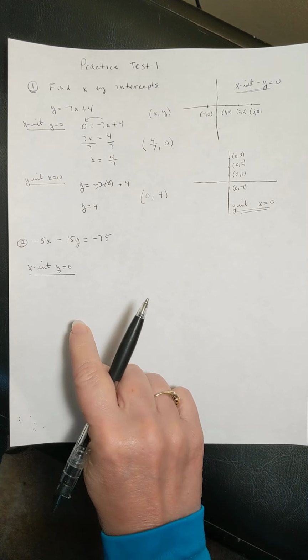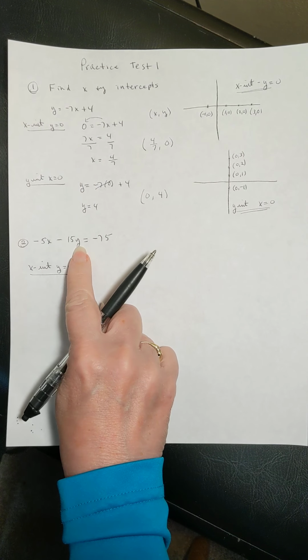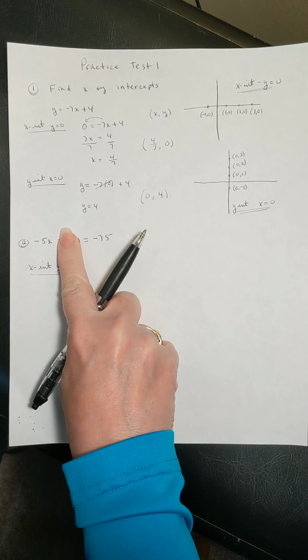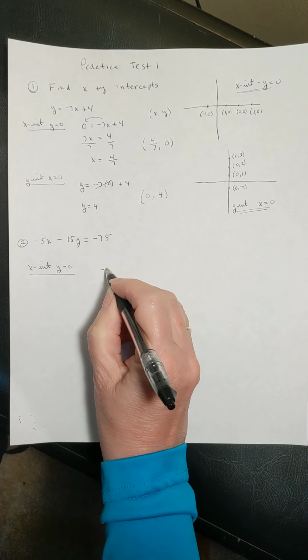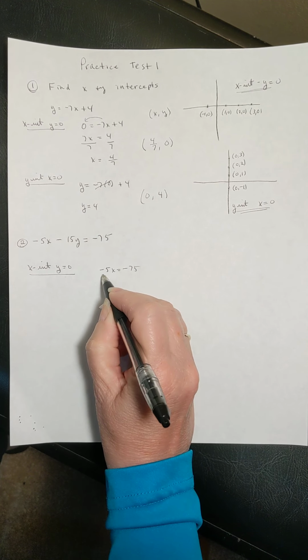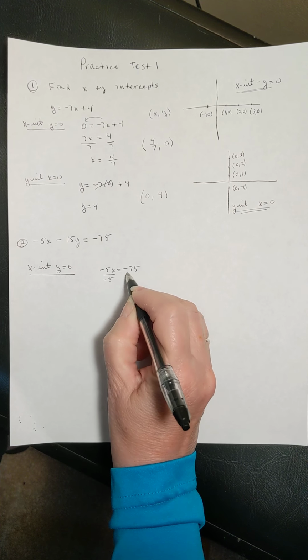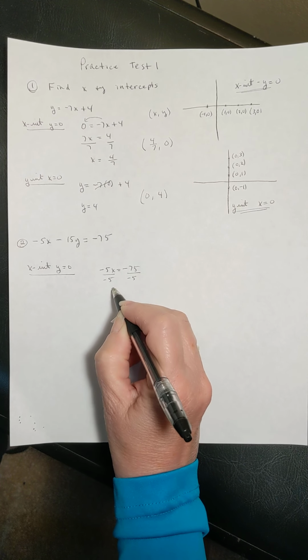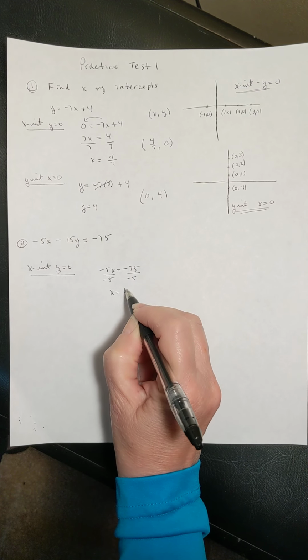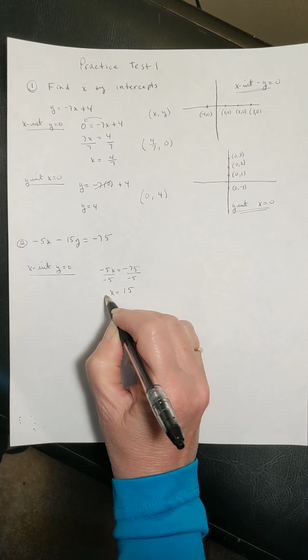All right? So looking at this, if the y is 0, 15 times 0 would be 0, so this would go away. And I would have minus 5x equals negative 75. And then divide both sides by negative 5. And I get x is equal to, the negatives cancel, 5 would cancel, and it would be 15.